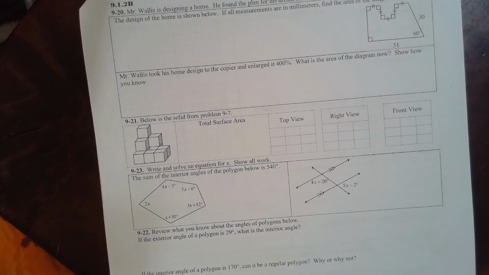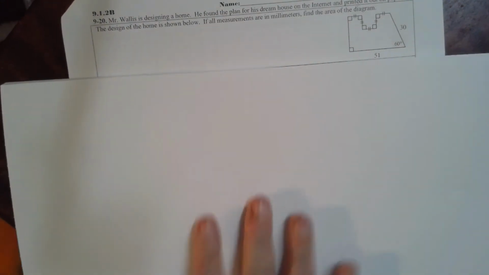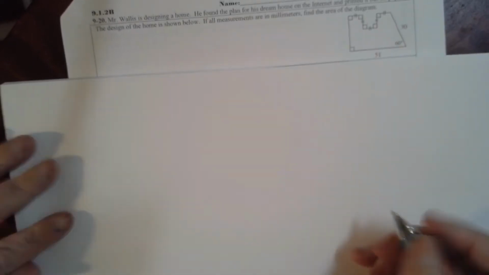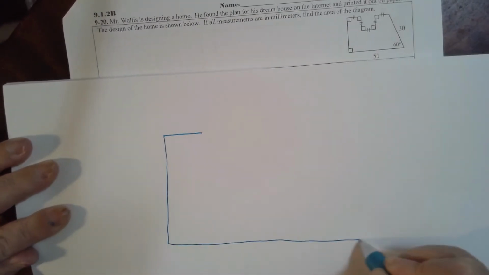I apologize for all that noise, but I wanted some scratch paper. All right, so let's look at this problem from the first problem, from problem 20. What we're going to try to do is find the area of this object.